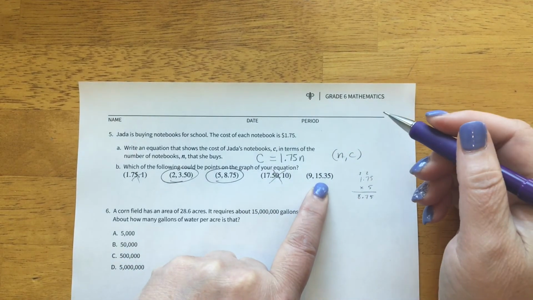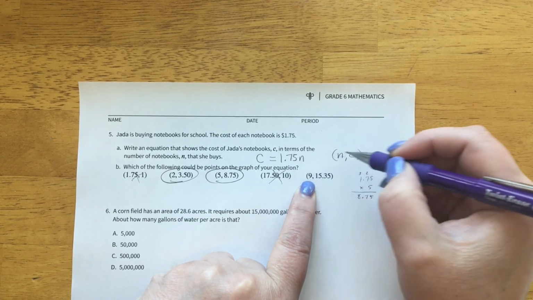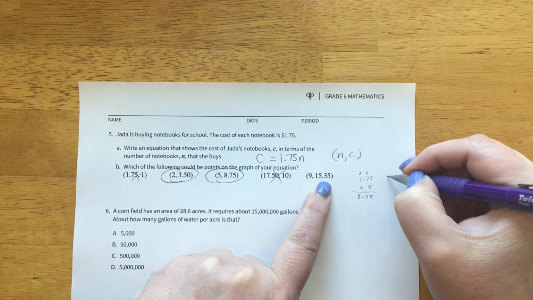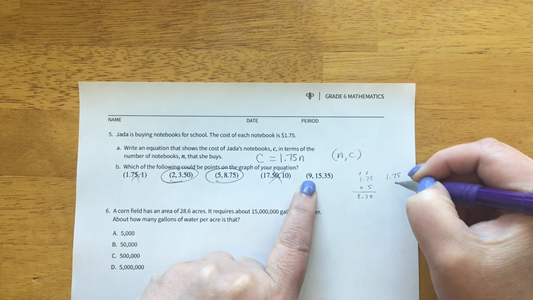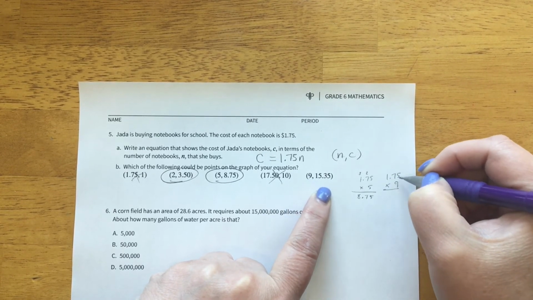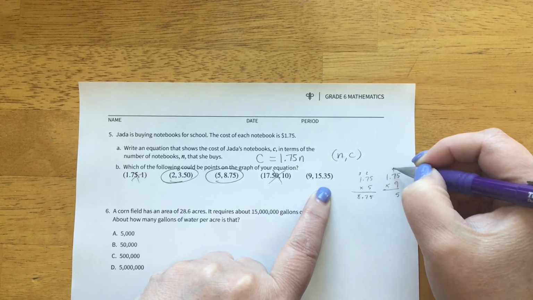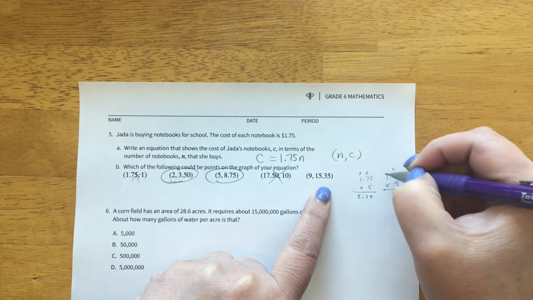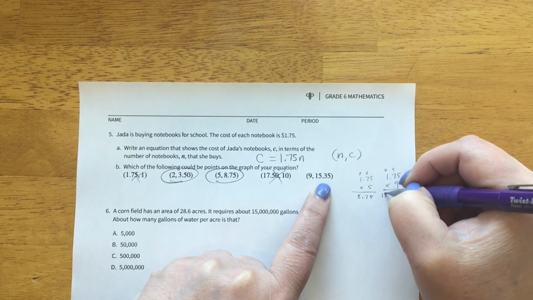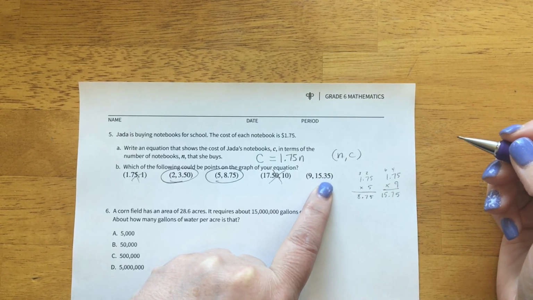All right, how about this one? If I buy 9 notebooks, N is 9, would it cost $15.35? Well, again, I'm going to have to test this one out. $1.75 for 9 notebooks. Let's see if that works. 9 times 5 is 45. 7 times 9 is 63. Plus 4 is 67. 9 plus 5 is 15. No, I got $15.75. And the choice says $15.35.